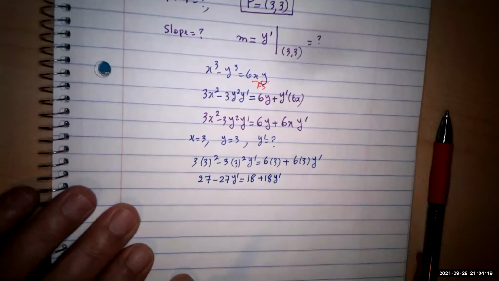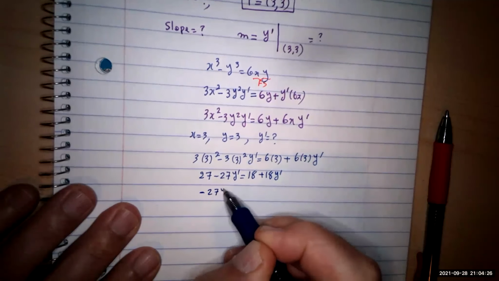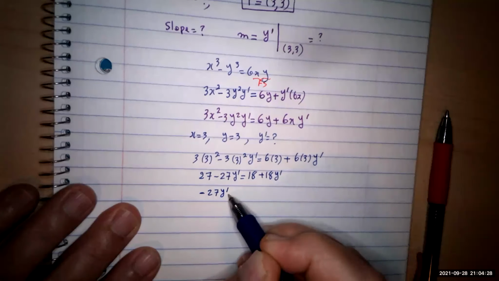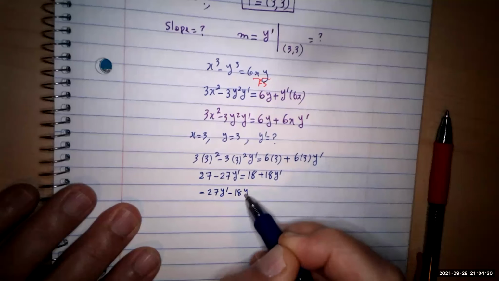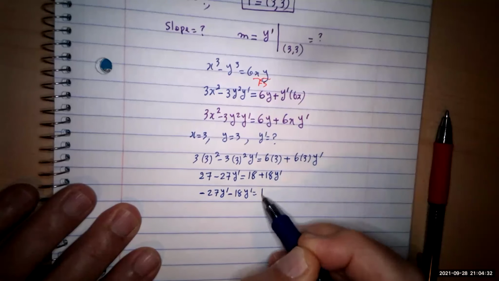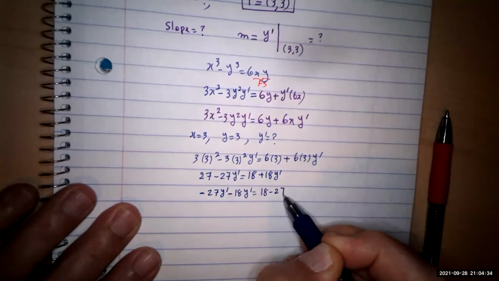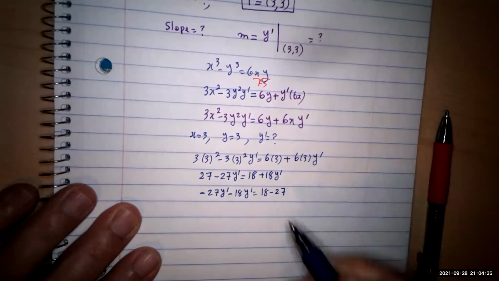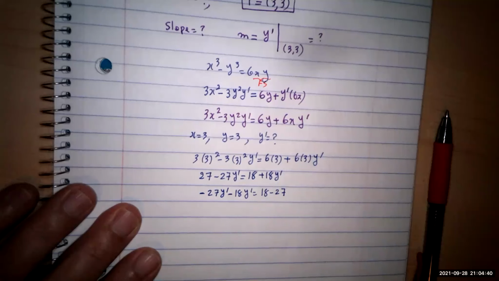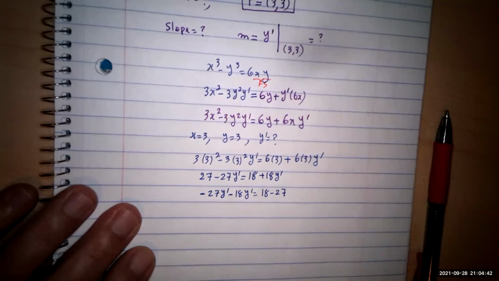You see? Now solve for y prime, put the y primes together. You have 27y prime here. You subtract minus 18y prime, equal to 18 minus 27. Negative 27 and negative 18, okay? So you just combine the like terms. Over here, I didn't miss any sign.